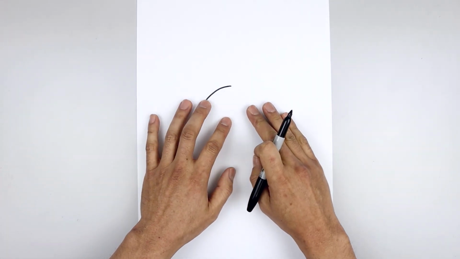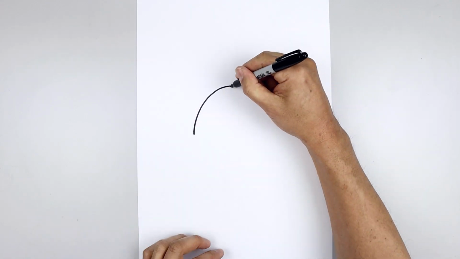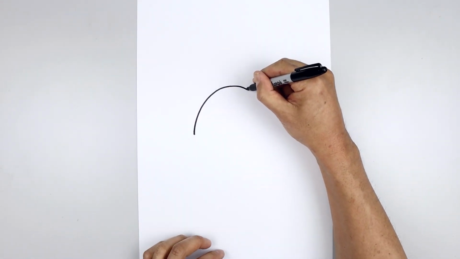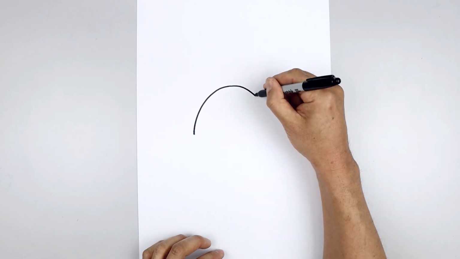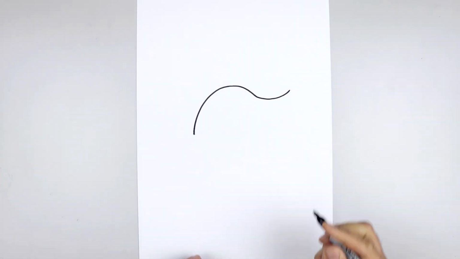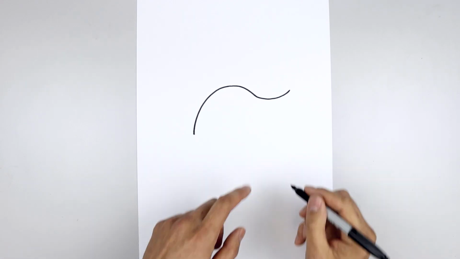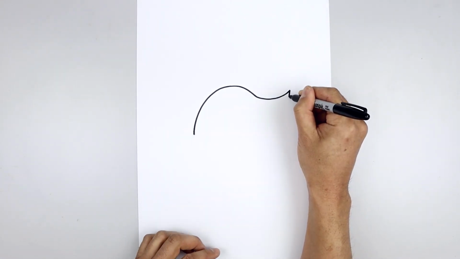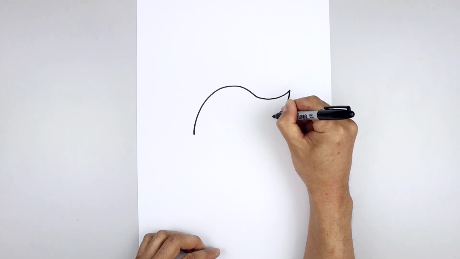Now we're going to draw the hair overlapping the right side of the head. So starting right in the middle, curve the hair going out and then down. Just going to round this out and then pull that back up. And then from the end, we're just going to taper the hair, coming down and then in.